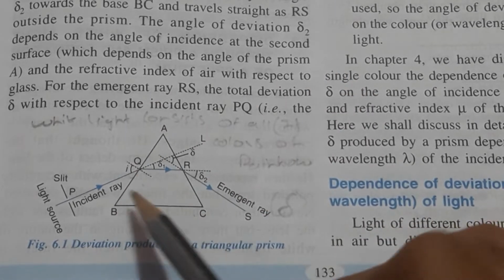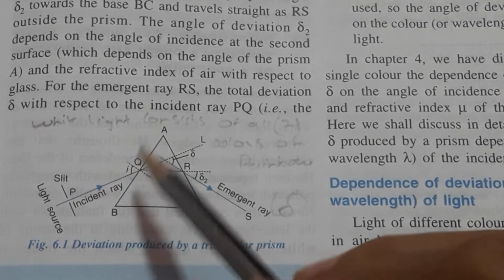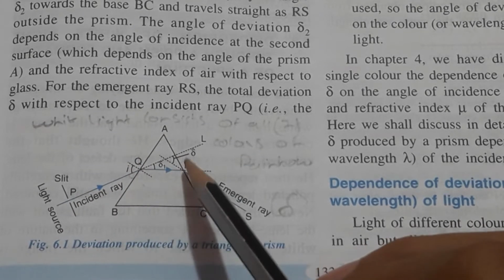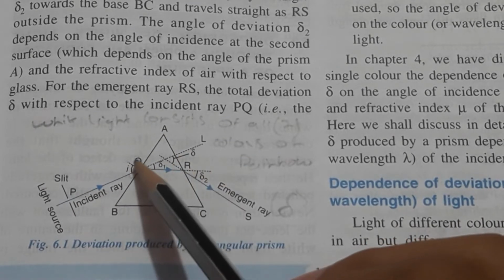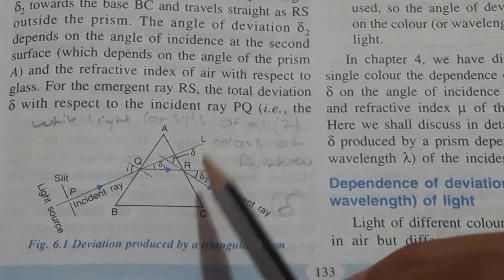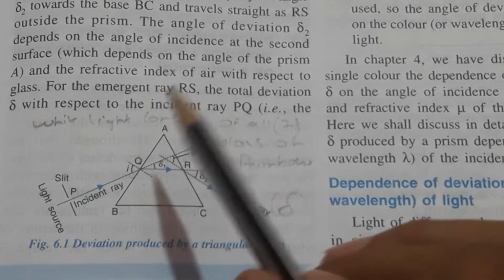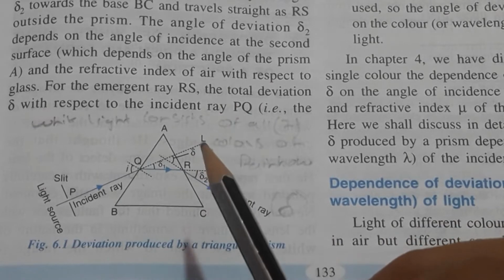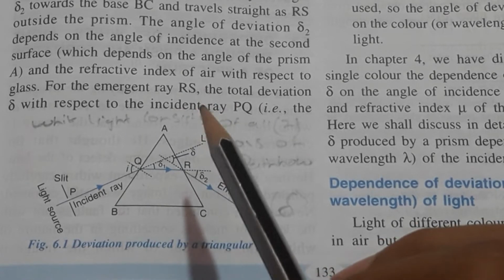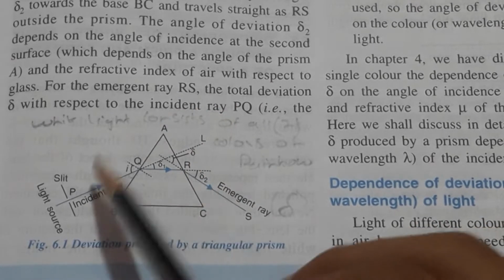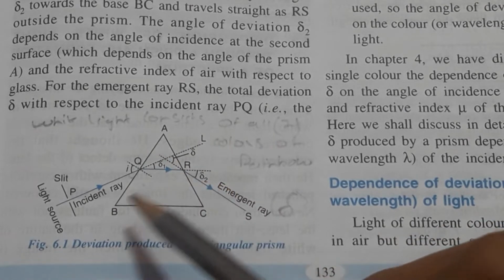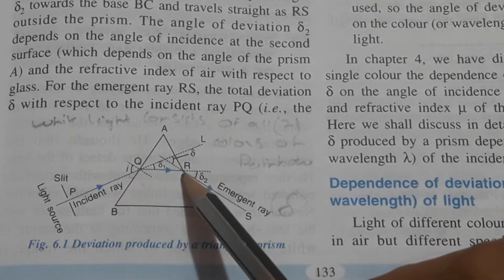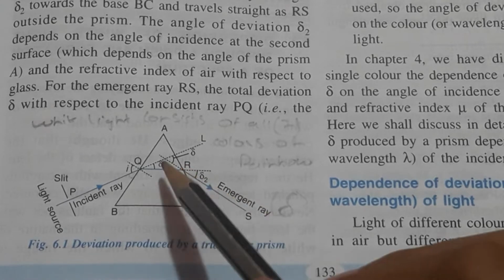This is a triangular prism. The incident ray strikes on AB and it deviates. This is called refraction towards BC. And again, as the principle of prism says, there are two refractions, two deviations in a prism. Again it moves towards BC on striking point R, and that is called the emergent ray RS.